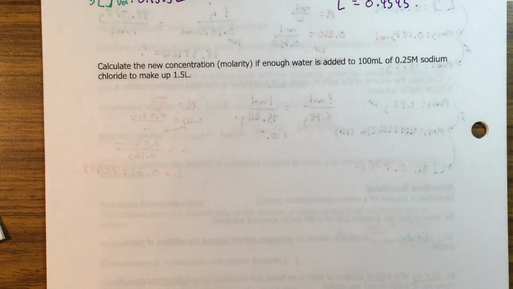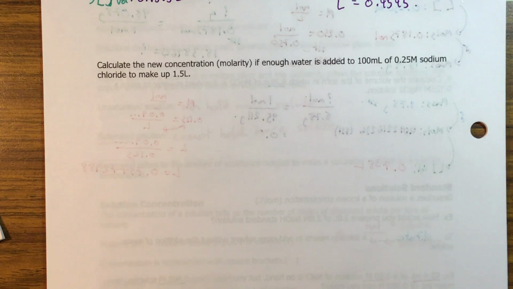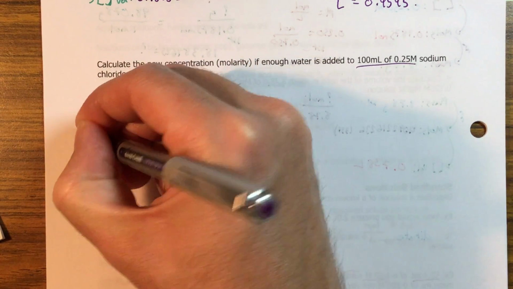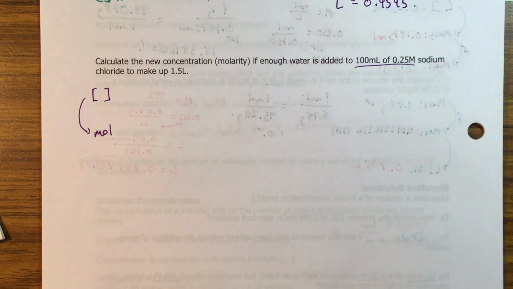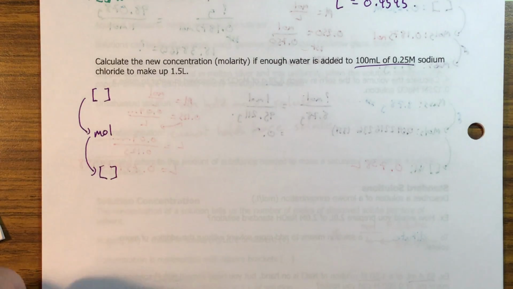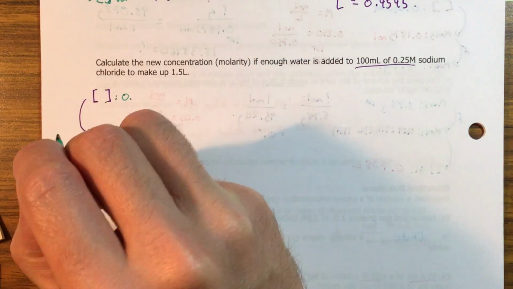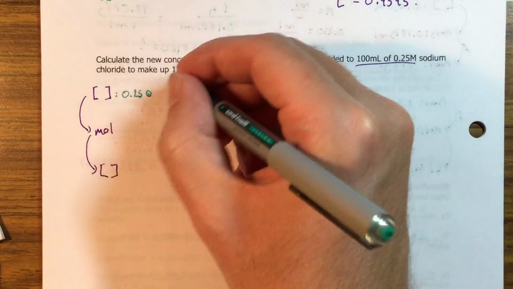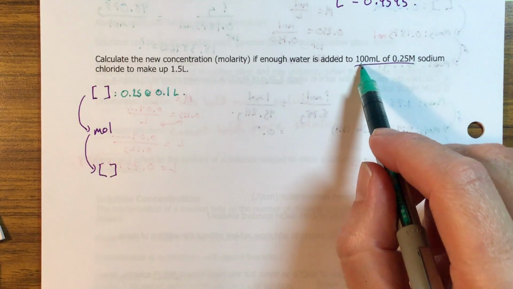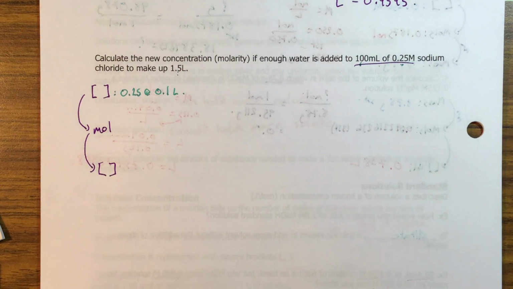All right, so calculate the new concentration, molarity, if enough water is added to 100 milliliters of 0.25 M sodium chloride to make up 1.5 liters. So this time, we have a concentration, we're going to go to moles, and then we're going to go to a new concentration. So first concentration is 0.25 at 0.1 liters. Now, according to our rules, this is 1 sig fig, this is 2 sig figs, this is 2 sig figs. Our final concentration answer is only going to have 1 sig fig.